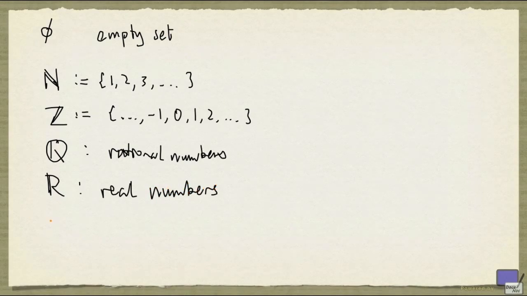We'll also look at another set of numbers called the complex numbers. And the set of complex numbers is denoted by C. And finally, we'll look at some set notations.